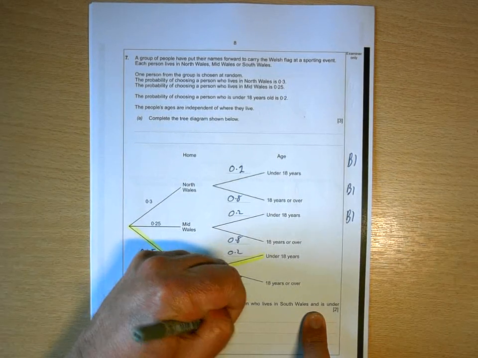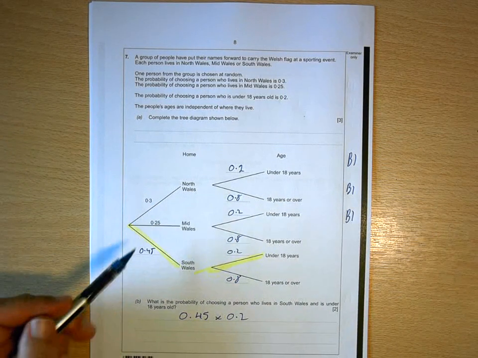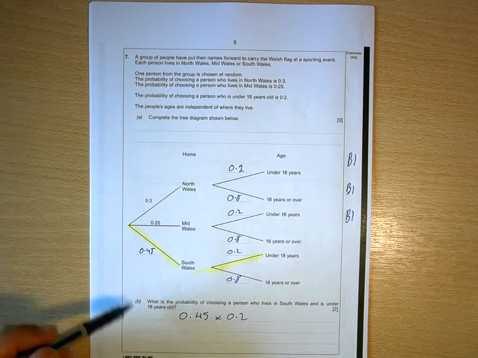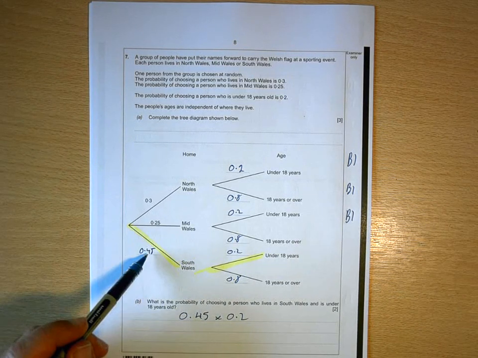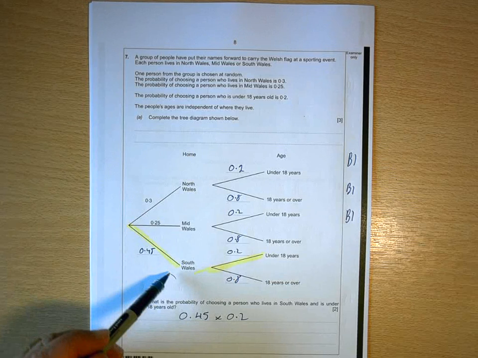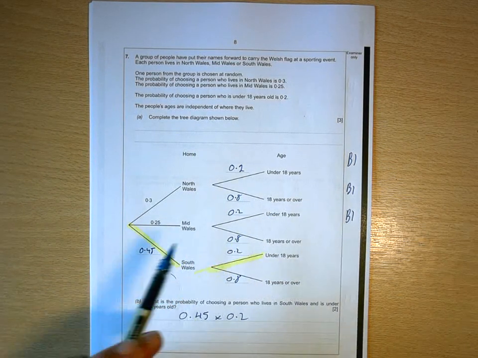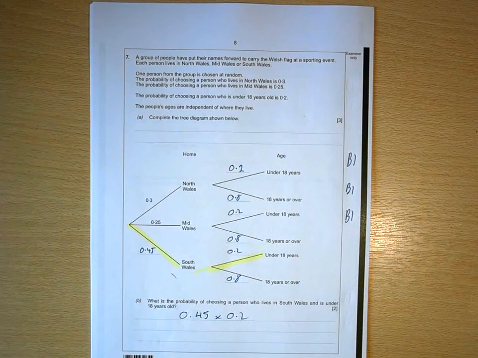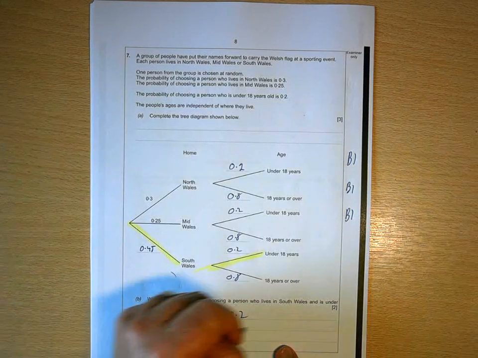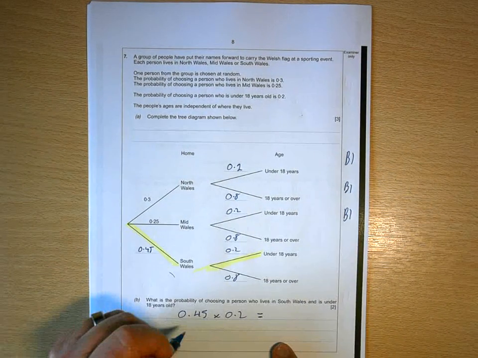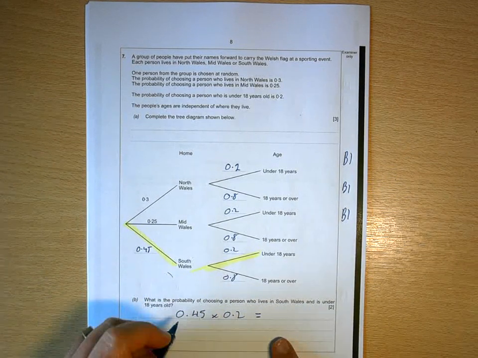the probabilities together. If you need to go back to the start and you find yourself using or, so what's the probability of them being under 18 from South Wales or from Mid Wales? You do that times that plus that times that, because you're going back to the start to take a different route.